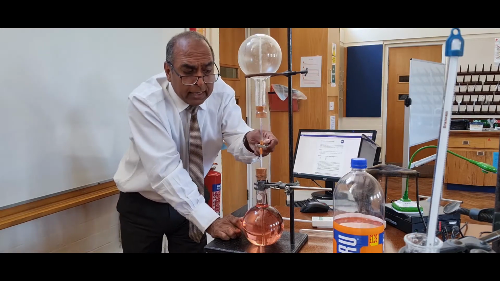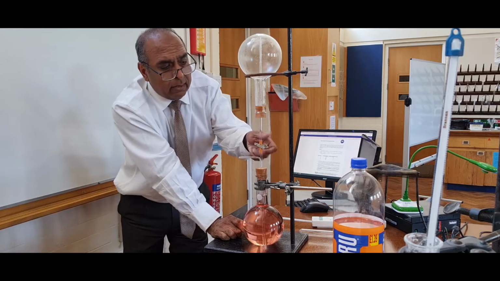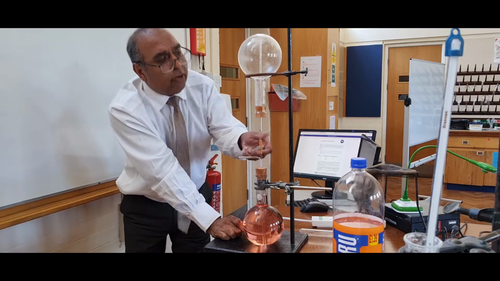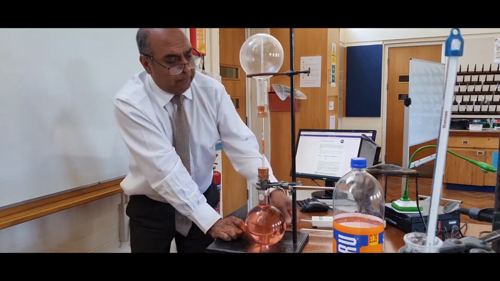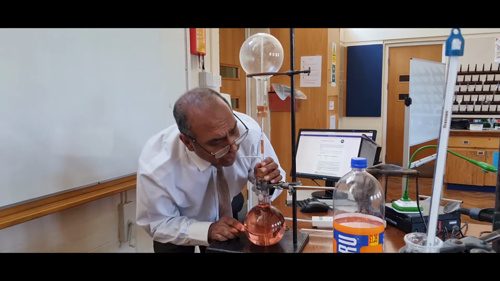I'm going to open the tap that connects the two together, the bottom flask to the top flask, and then I'm going to start the fountain experiment by blowing.